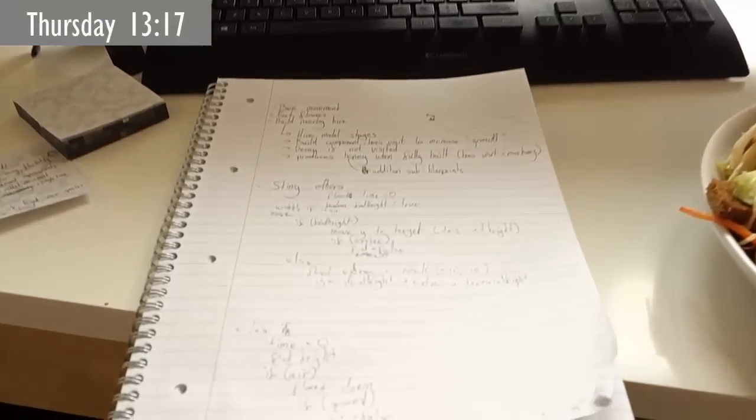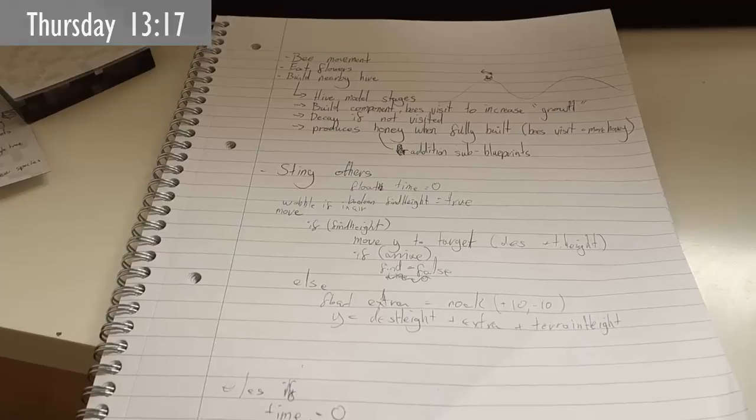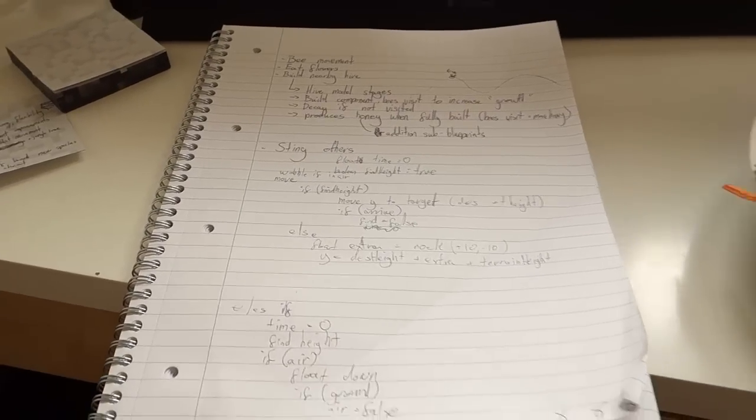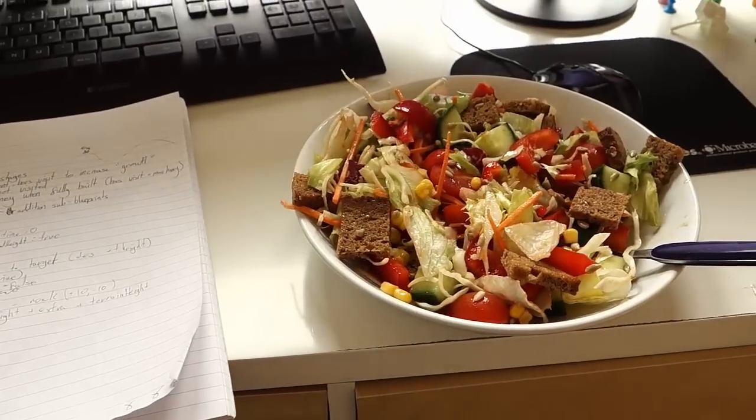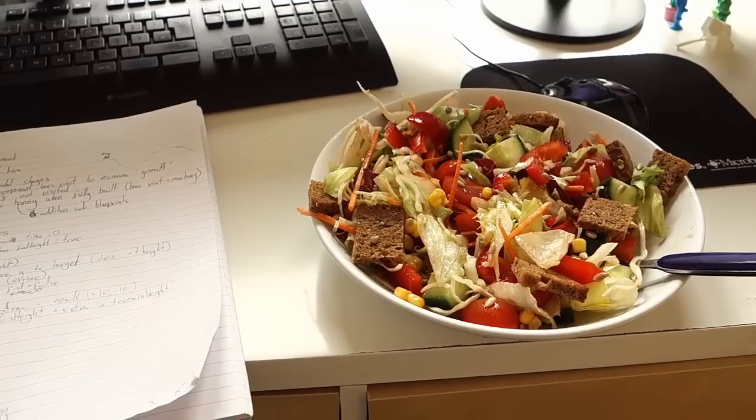To finish off the morning, I was just planning out some of these new bee features and working out how I'm going to implement the bees movement, but now I'm just stopping for a bit of lunch, and then afterwards I'll get started with implementing the features.